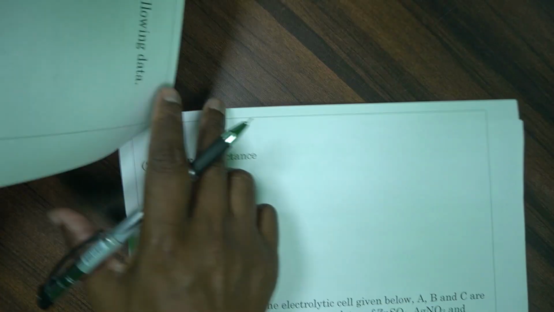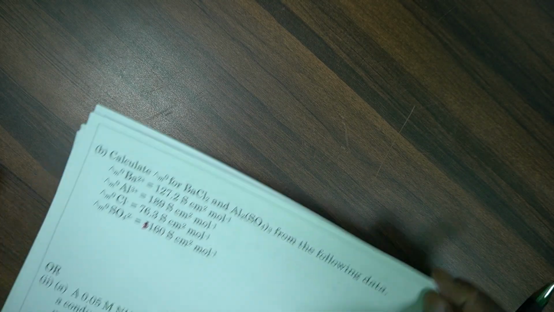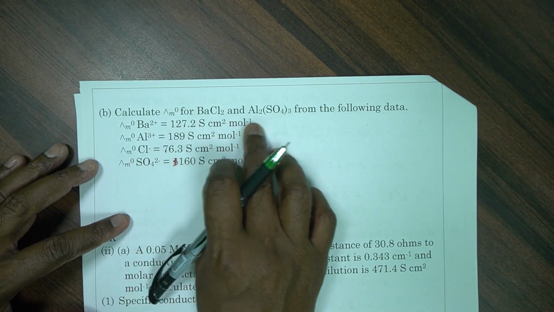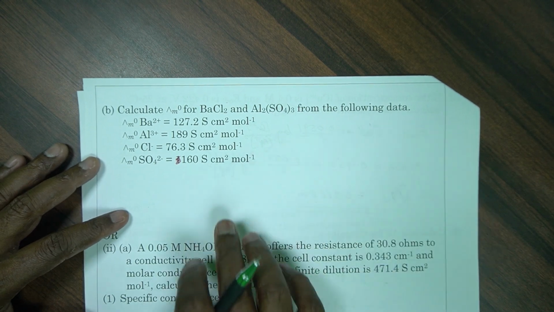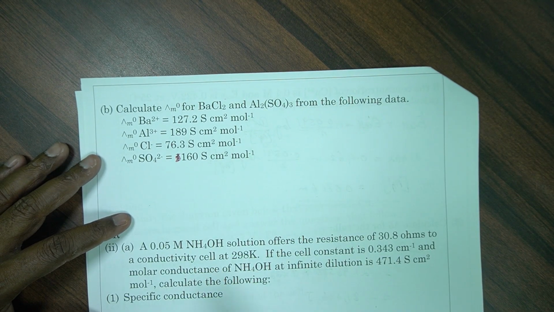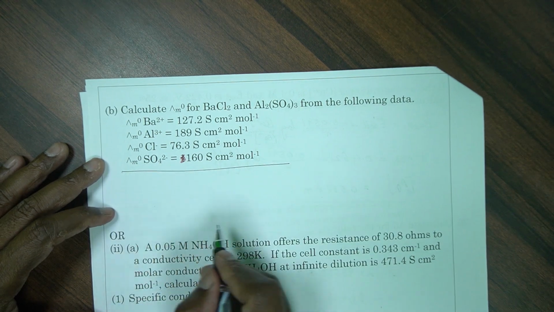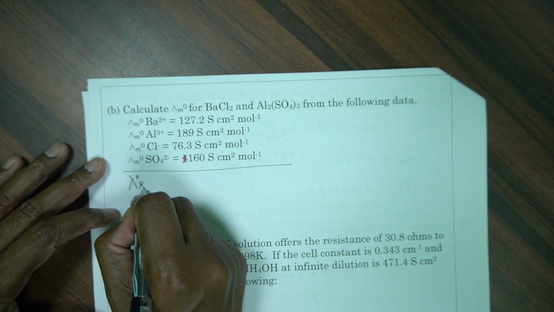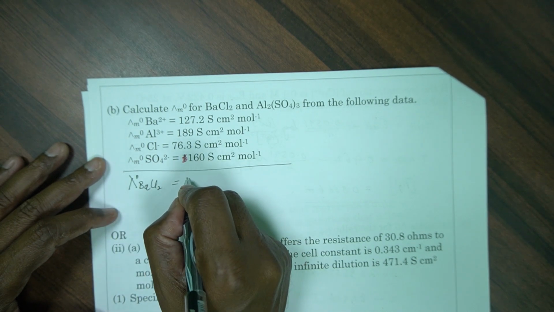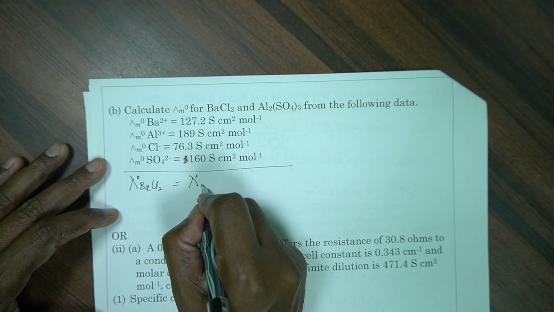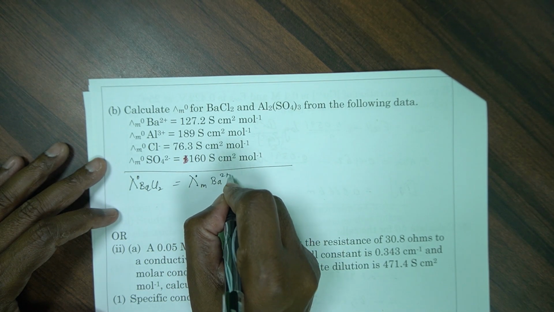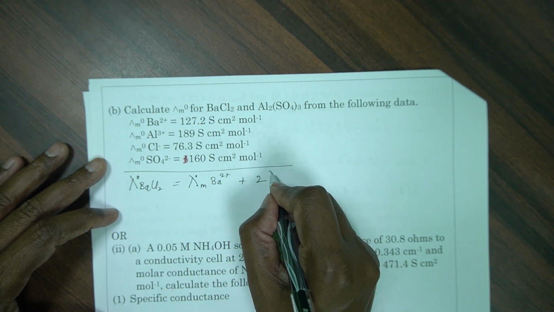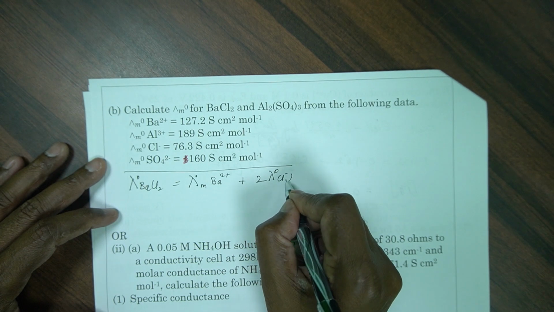Going to the next question, the B part of this question, that is, calculate lambda 0 m for barium chloride and aluminum chloride from the following data. The data is given, so all the values are here, so you can calculate straight away. Lambda 0 m for BaCl2, barium chloride, is equal to lambda 0 m for Ba2+ plus 2 into, as there are 2 chloride ions, lambda 0 value for Cl minus.